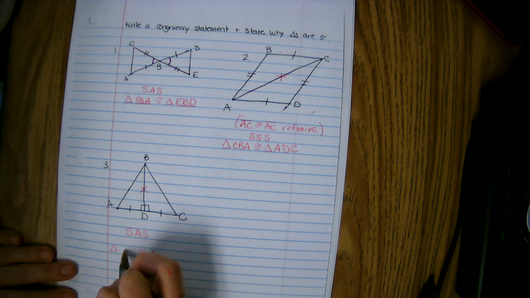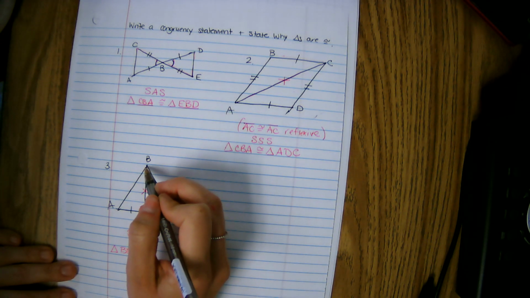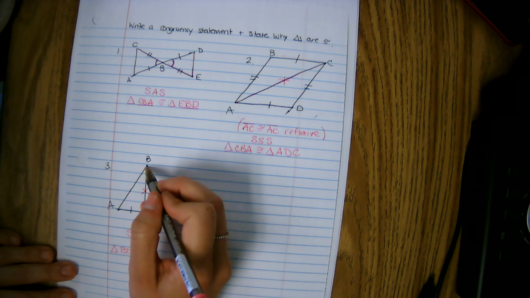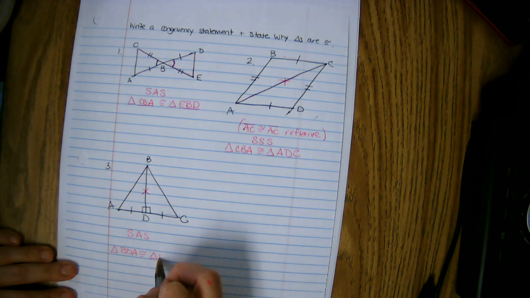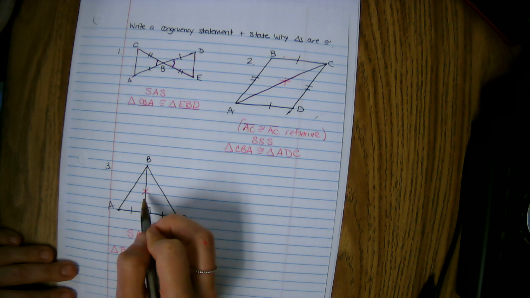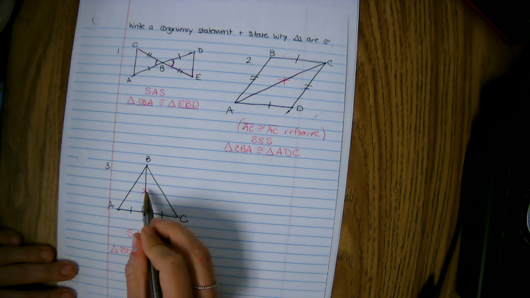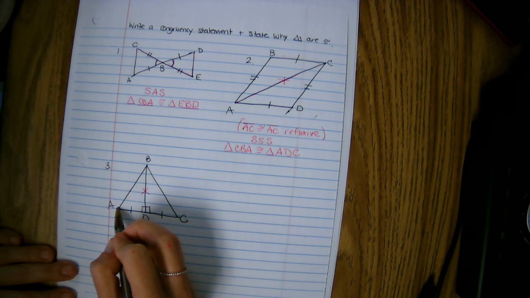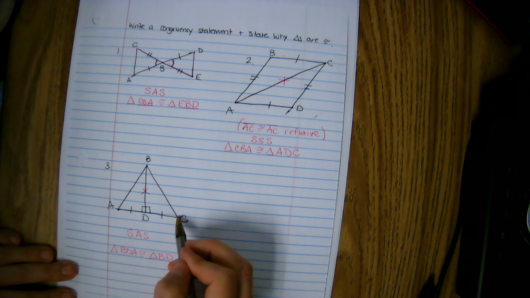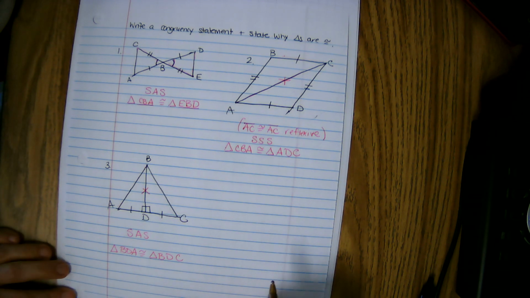So let's call this one triangle BDA. B is between no marks and the X. B in the other triangle is between no marks and the X. D is between the X and the 1. D again is between the X and the 1. And then A is between no marks and 1 mark. C is between no marks and 1 mark.